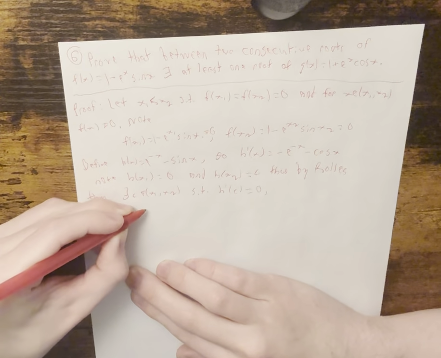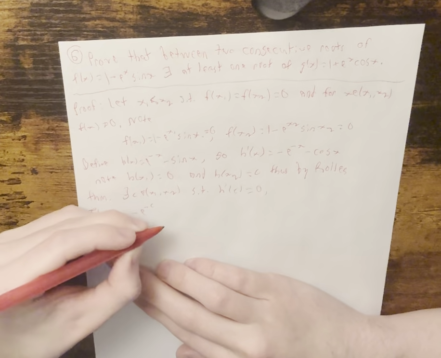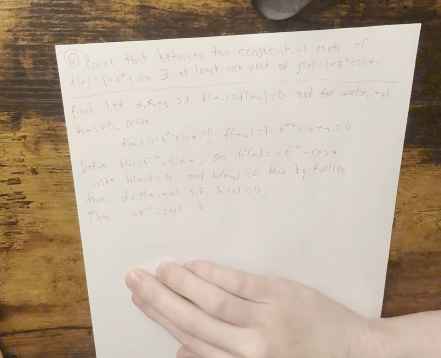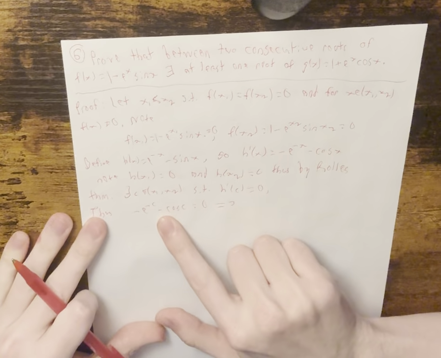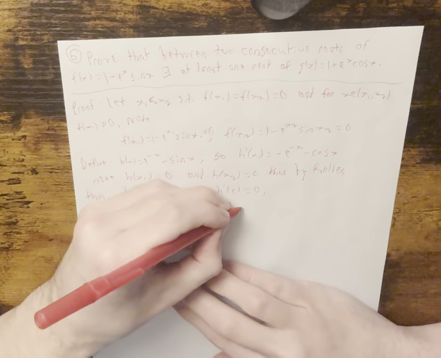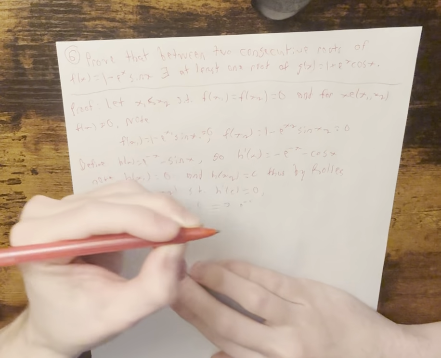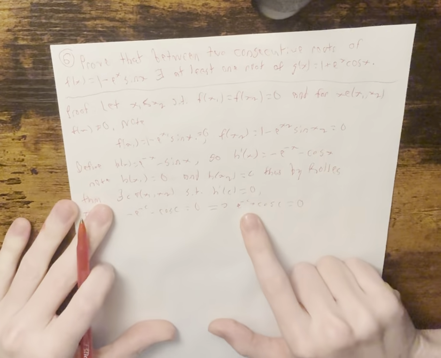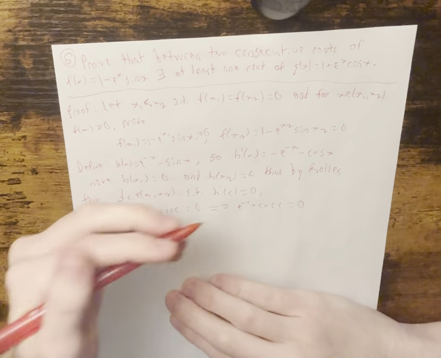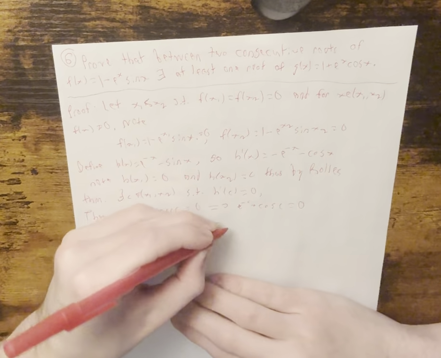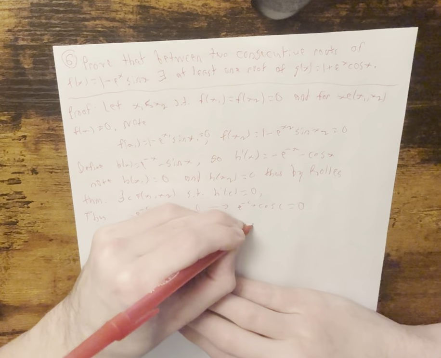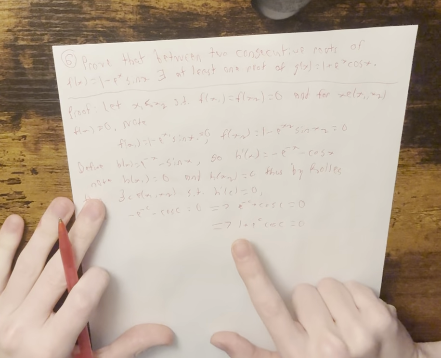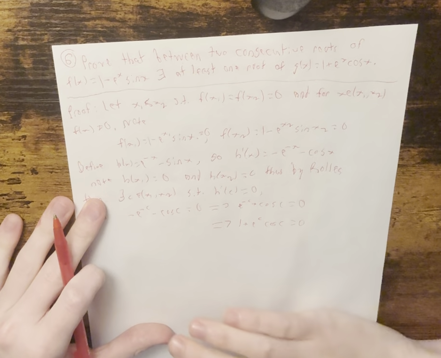So we get -e^(-c) - cos c is equal to 0, which I'll add over to get e^(-c) + cos c equals 0. And once more, I'll multiply by e^c. So this implies that 1 + e^c cos c is equal to 0. And we notice that this is g(c).